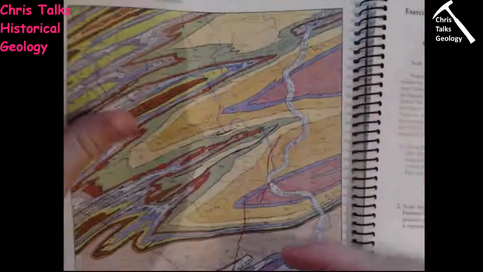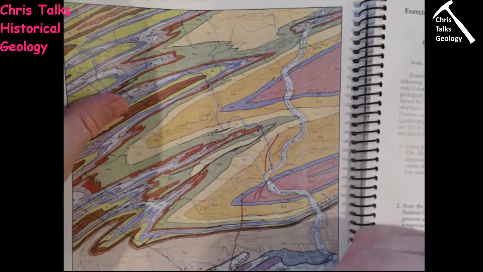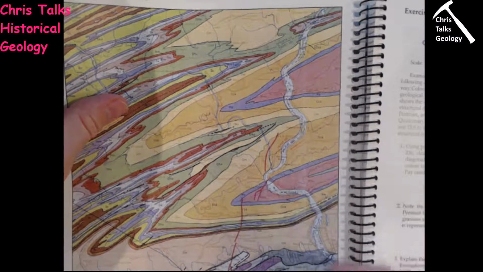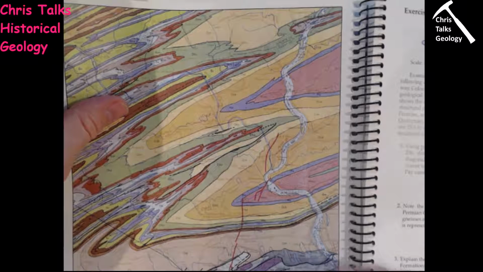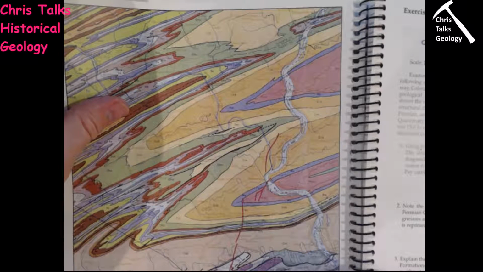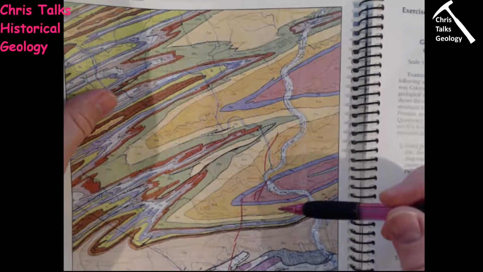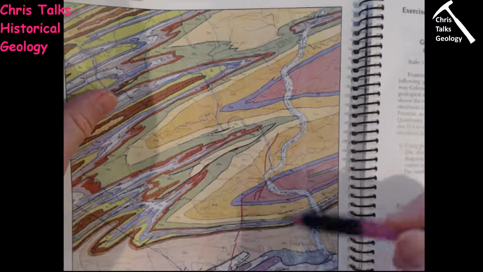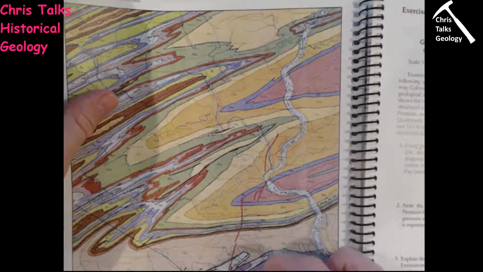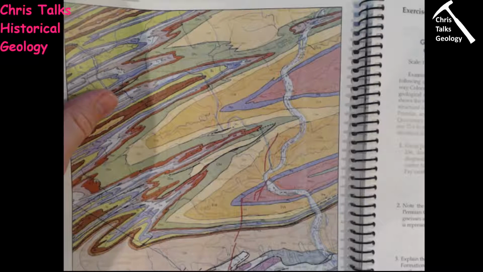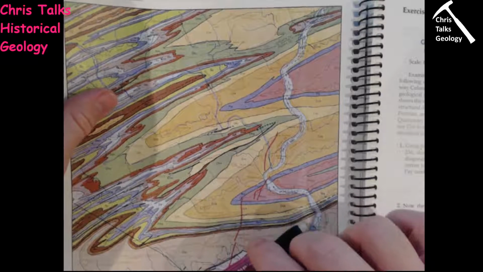So all the igneous action is happening down here. Now we can see some of these igneous rocks have been folded. Okay, so that would suggest they were at least present during the Alleghenian orogeny when the folding here happened. Once again, we can see the folding is parallel with everything else.